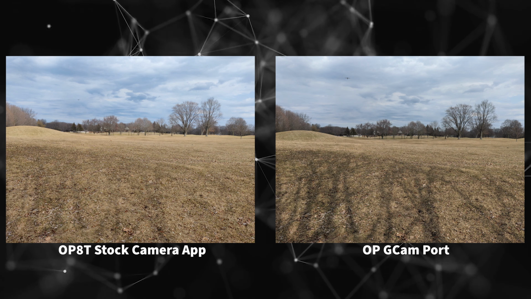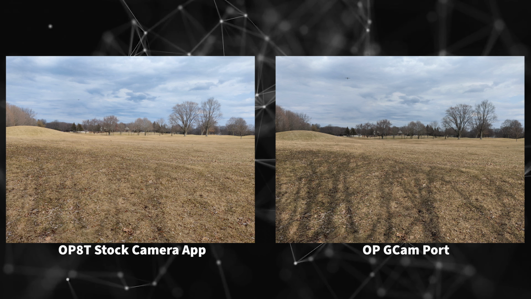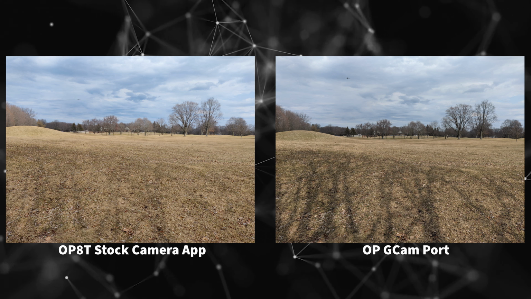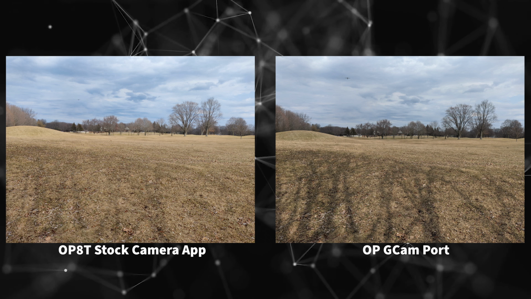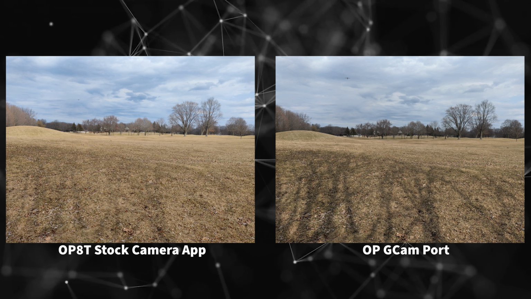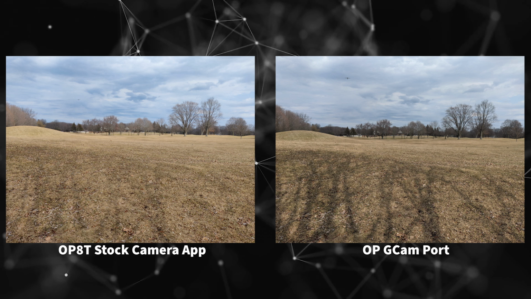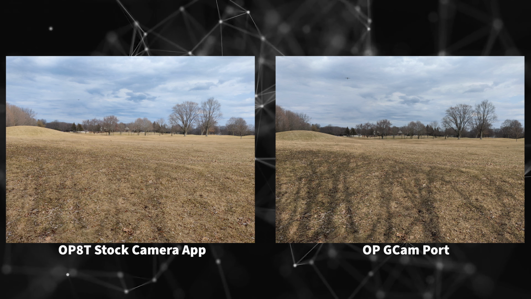These next two photos are actually very interesting to me. So here you see the shadows of the trees that were behind me when I was taking this photo. These photos were taken seconds apart from each other. The shadows are almost non-existent in the stock camera app, but for some reason they're contrasted a lot more heavily in the Google Pixel camera app.